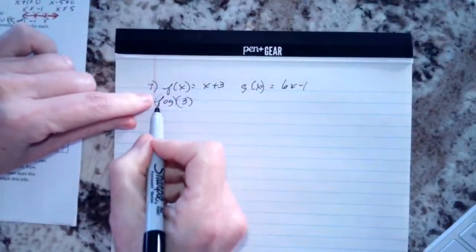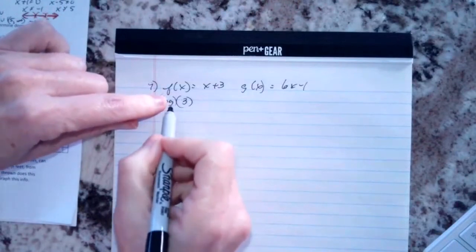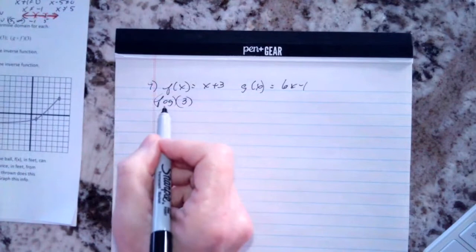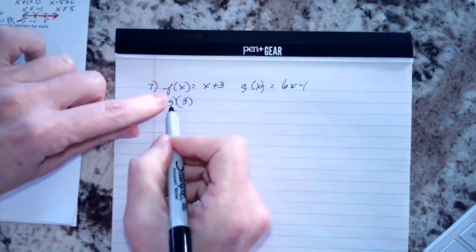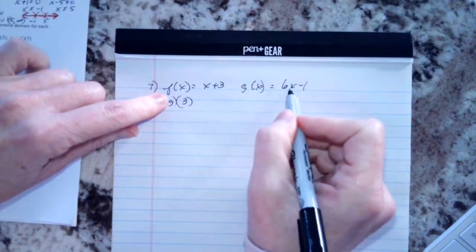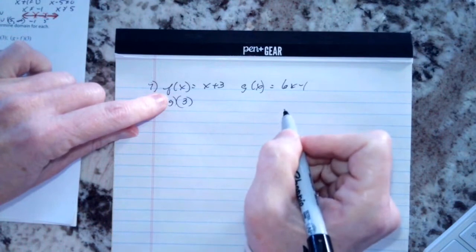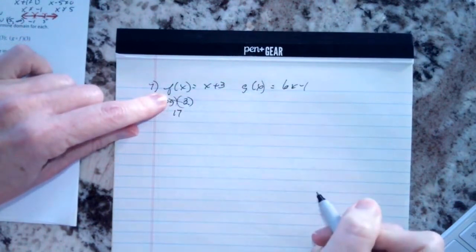You've got to do f, which is composed of what you got for this piece. That's what you're saying. F composed of g of 3. So we'll do f, but we first have to get g of 3. So take 3 and put it into g. 6 times 3 is 18. 18 minus 1 is 17. So that part right there is a 17.